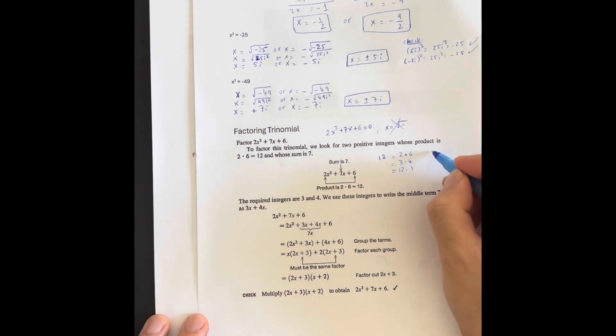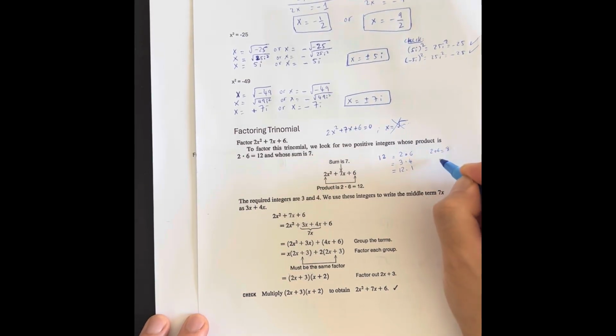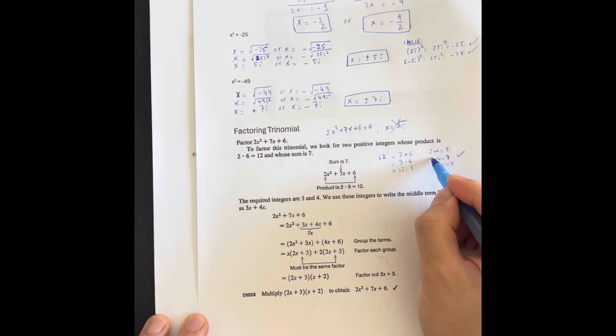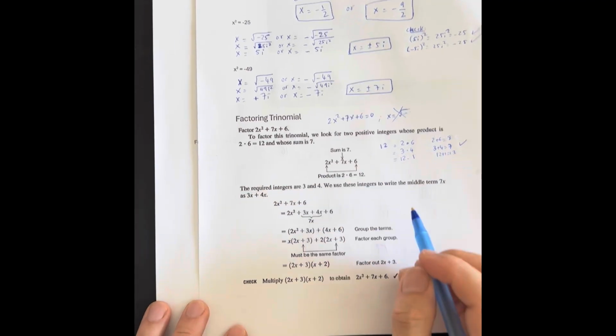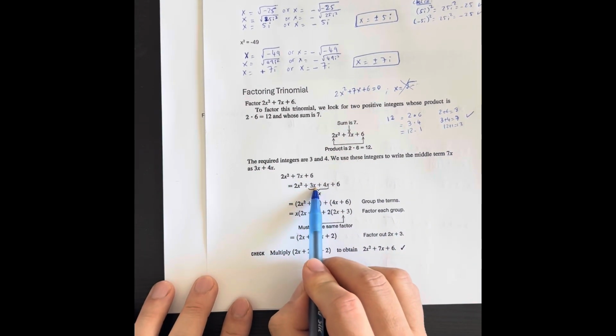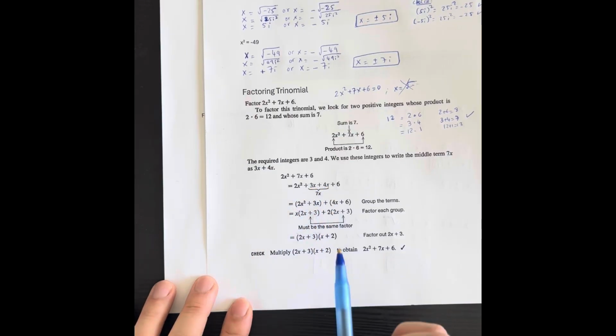Among these combinations, 2 plus 6 is 8, 3 plus 4 is 7, and 12 plus 1 is 13. And the one we want is the one that equals the middle term, 7. So we can use 3 and 4. Once we get 3 and 4, we can rewrite 7x as 3x plus 4x.